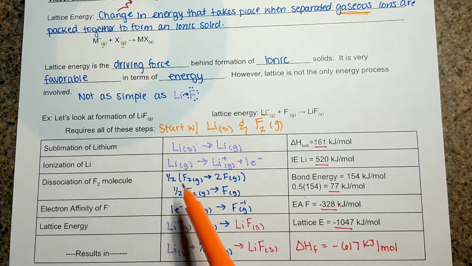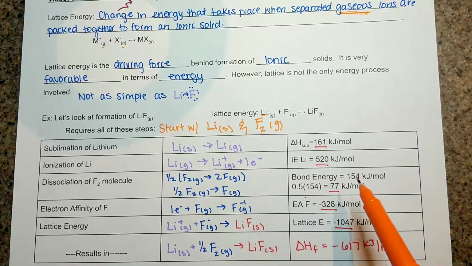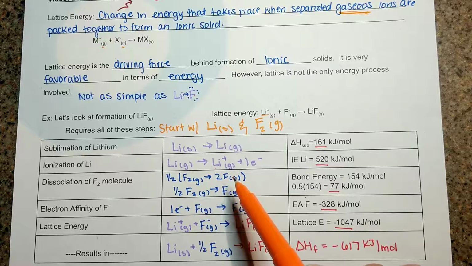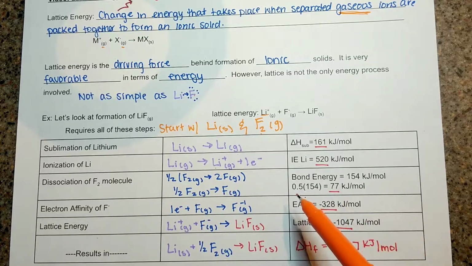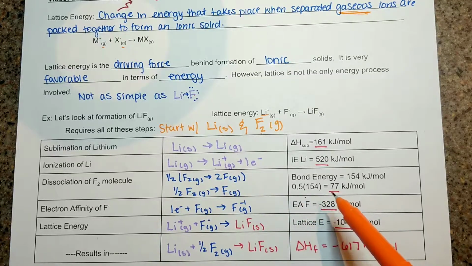So I have to take half of that reaction. So I have half F2 gas to F gas. And so the bond energy from fluorine diatomic to just one fluorine by itself is 154 kilojoules. But I'm doing half a reaction, so I'm going to multiply that by 0.5. So that gives me my 77 kilojoules per mole.